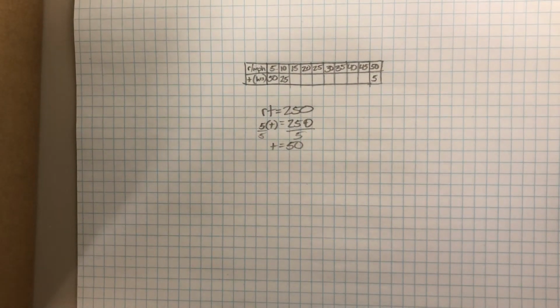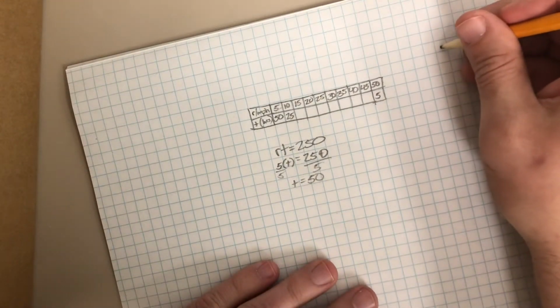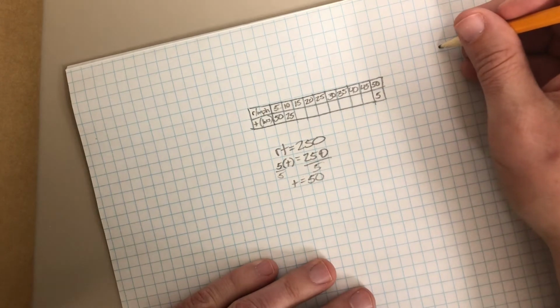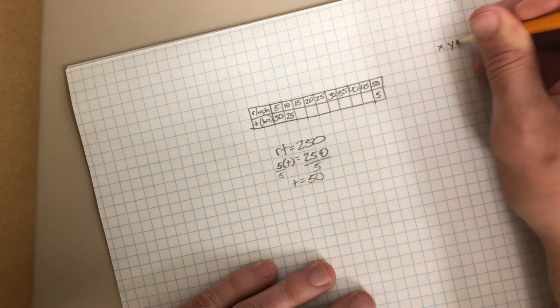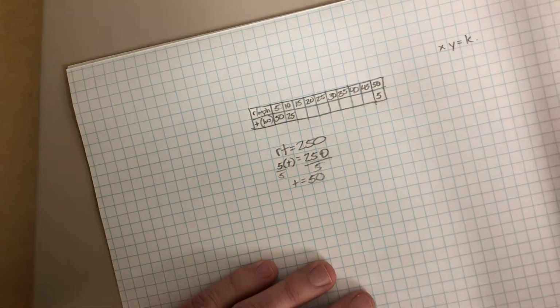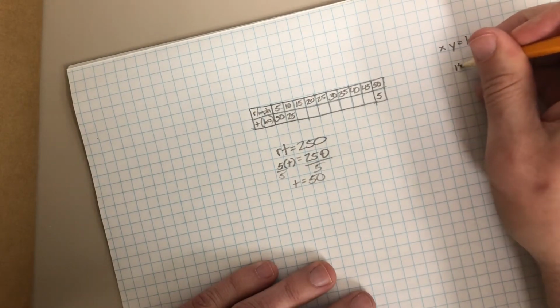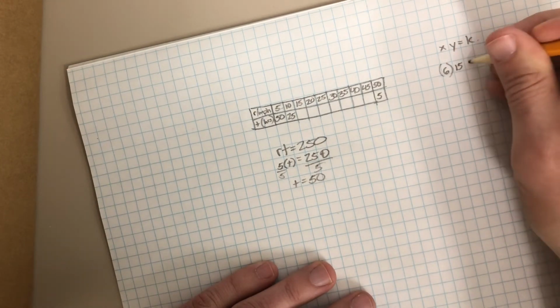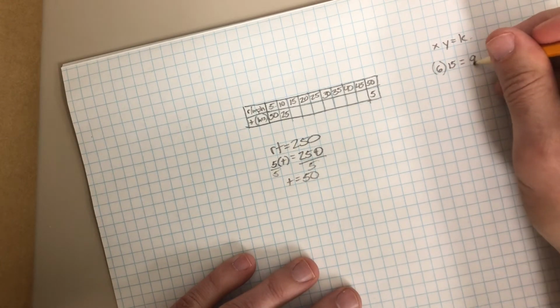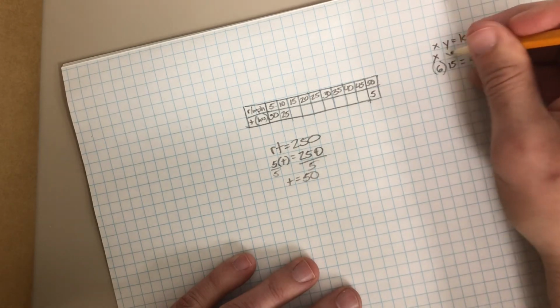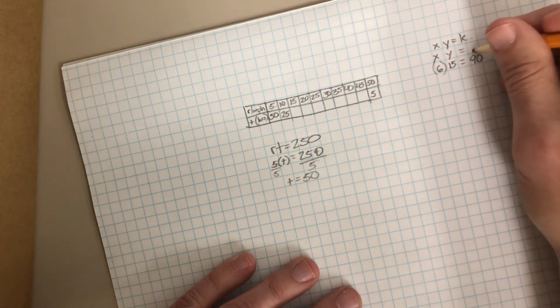It says graph, example 2: graph the inverse variation in which y varies inversely as x and y equals 15 when x is 6. Okay, so y and x are an inverse variation again. Okay, so xy equals k. We don't know what k is, but we know that when y is 15, x is 6. And so that can tell us what k is, because 6 times 15 is 90. So every time x times y has to equal 90.